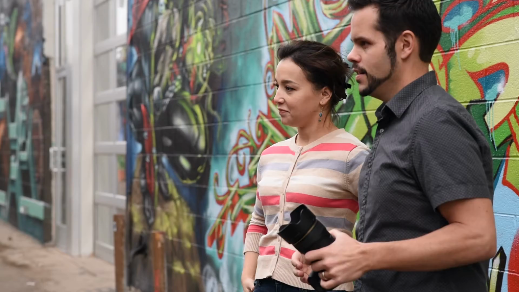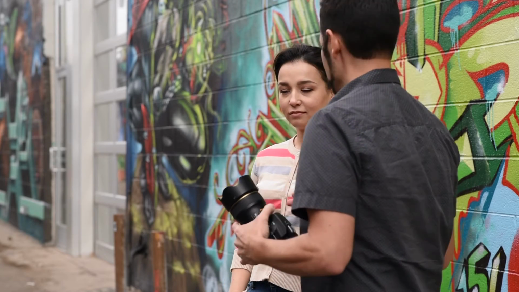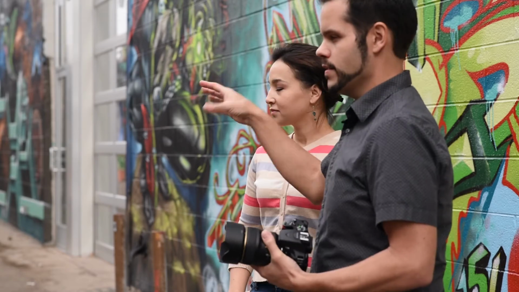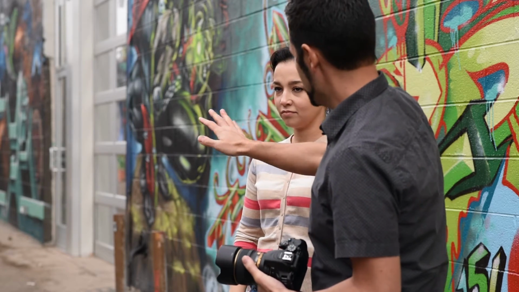Okay, so now I have Lola where I want her for the portrait. I've kind of looked at the background. There's a door over there that I don't want to be in the frame. There's a post. So I've got her far enough down this wall that if I shoot at a bit of an angle, those aren't going to show up.